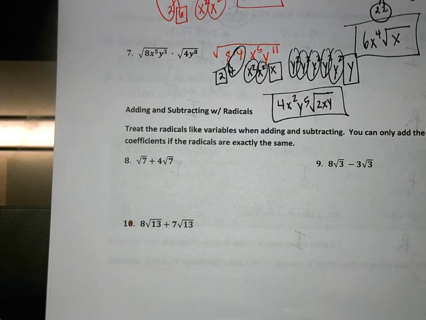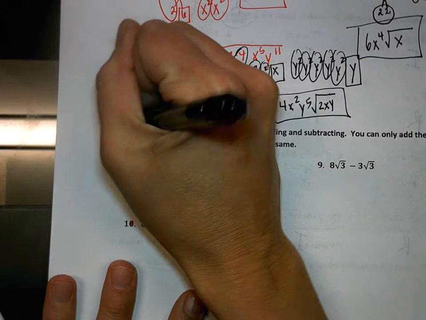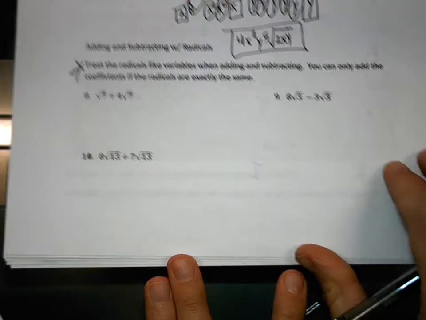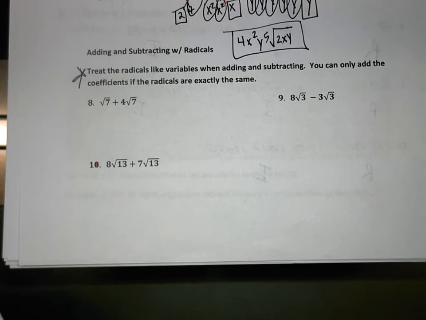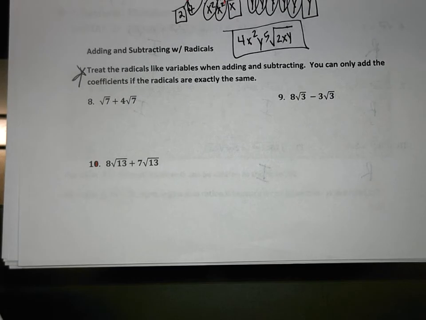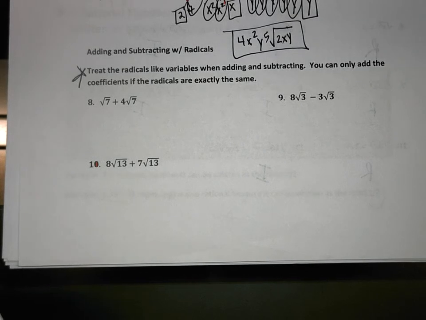Okay, moving on now to adding and subtracting with radicals. You need to treat radicals like variables. So when adding and subtracting, you can only add the coefficients. Coefficients are numbers in front. If the radicals are exactly the same. Now, on number 8, do you see how both the radicals are root 7? Okay, if you could simplify them or break 7 down and pull out pairs, you would do that.